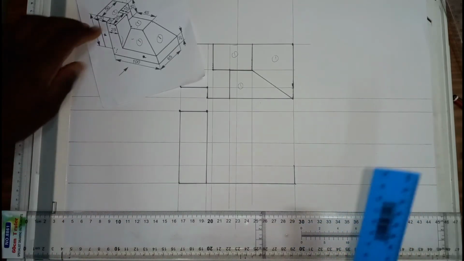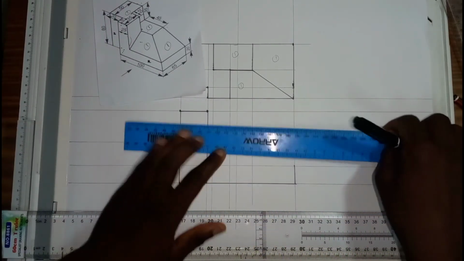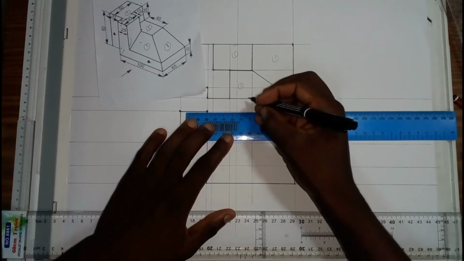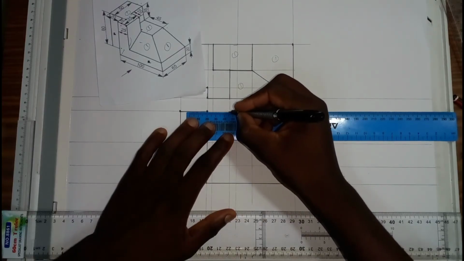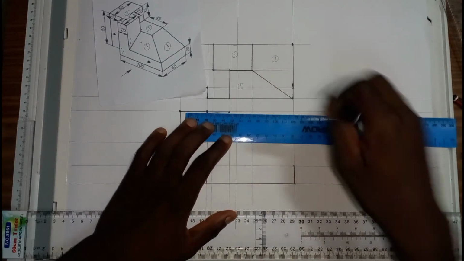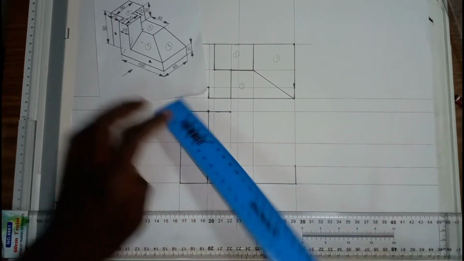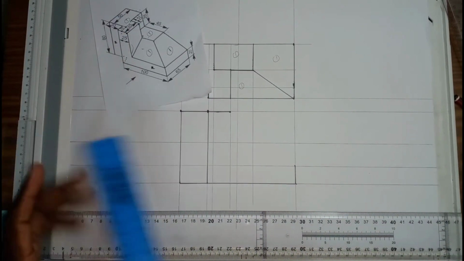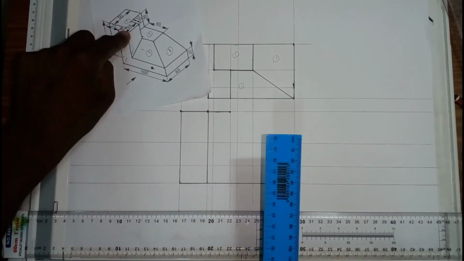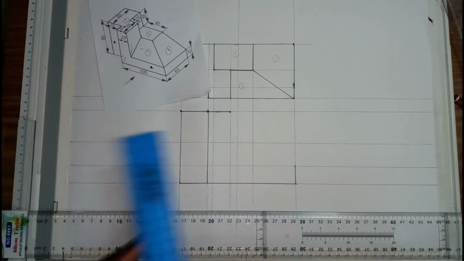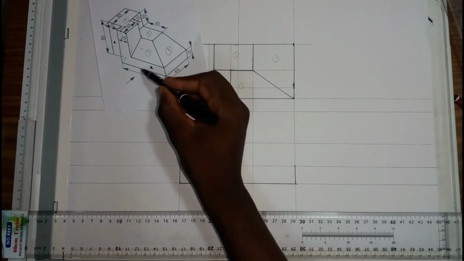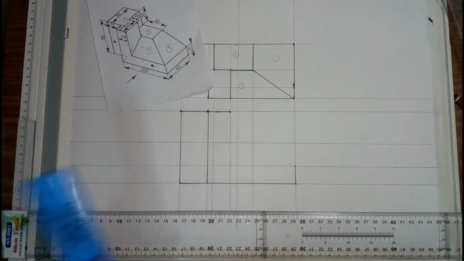Okay, now from this point to this point you have a distance of 25, and that distance is right here. Okay, now we have a vertical line from this point to this point up to the base, so that from here to here is still 20.